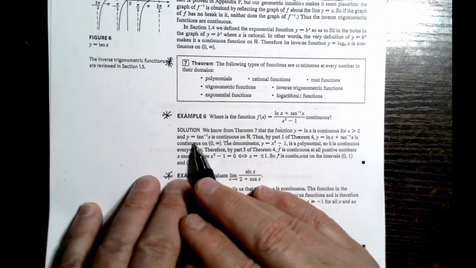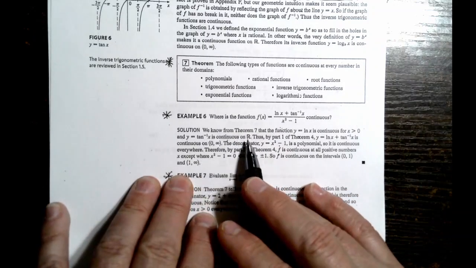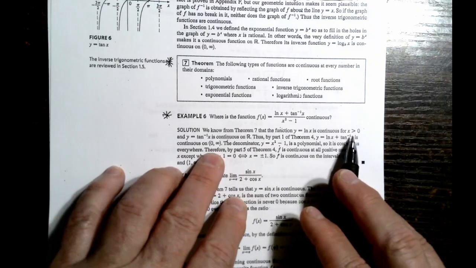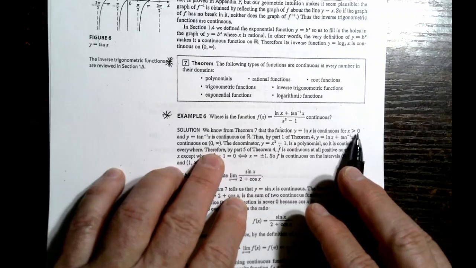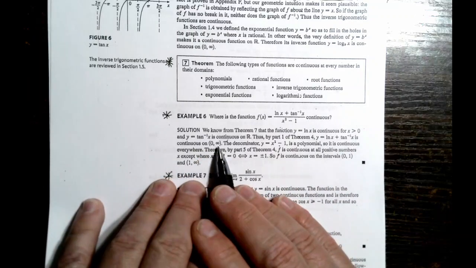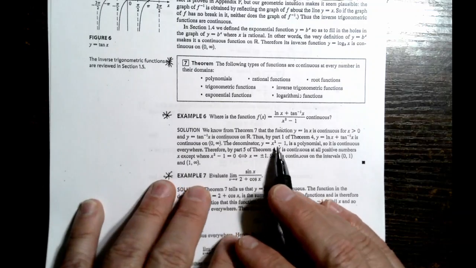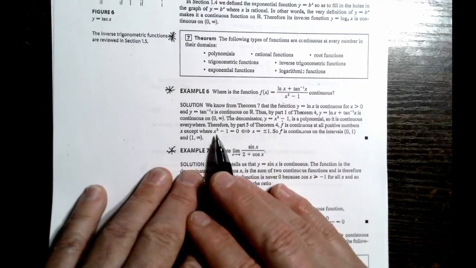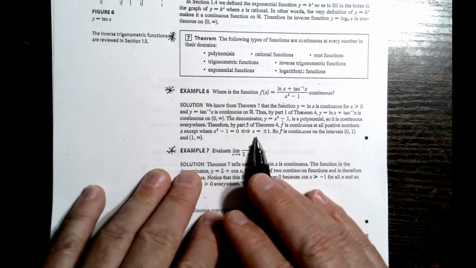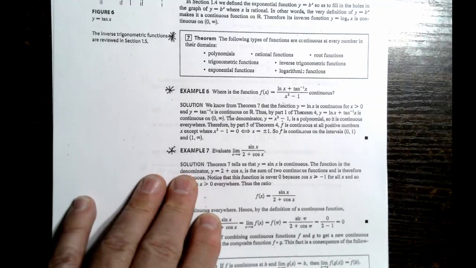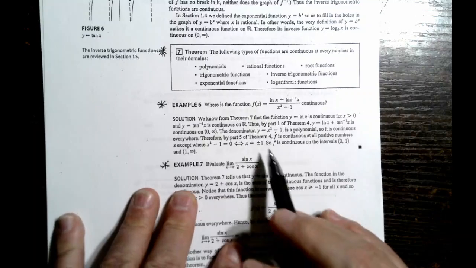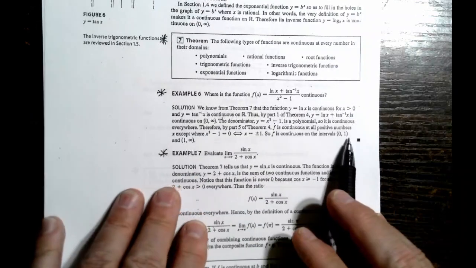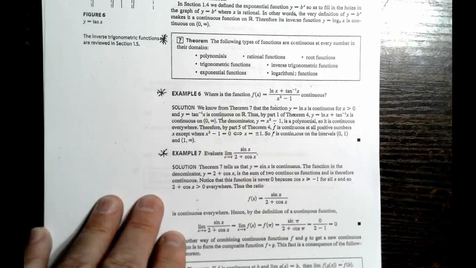And tangent inverse of x is continuous on everything. So if you were to add those two together, you consider the domains of both of them where they overlap, and so you're talking about greater than 0. The denominator is a polynomial, so it's continuous everywhere. And we have to worry about where the denominator equals 0, and thus we worry about where x equals plus or minus 1. So our domain here is greater than 0, but it can't equal 1 or minus 1, so we're talking about 0 to 1 and 1 to infinity. Nowhere else.